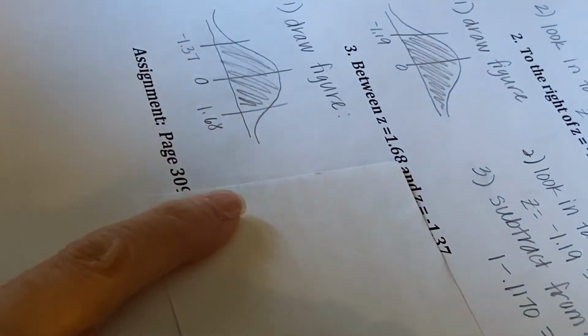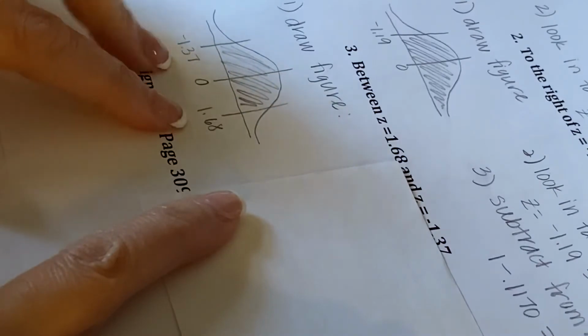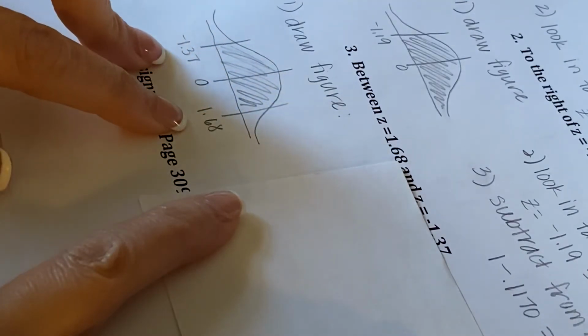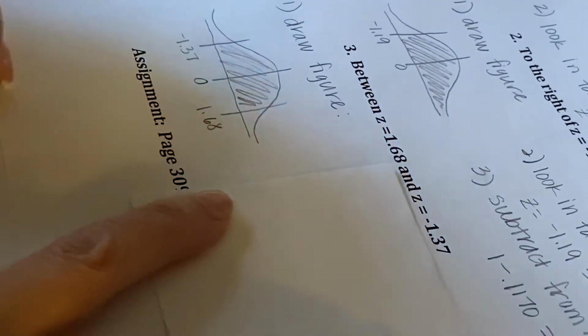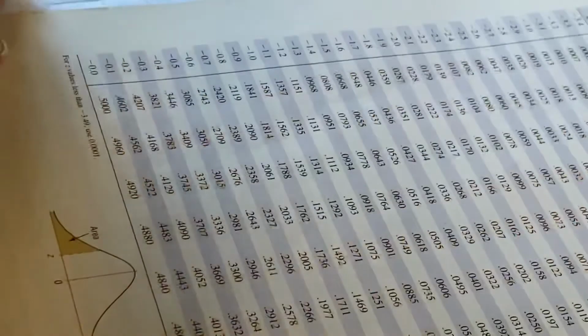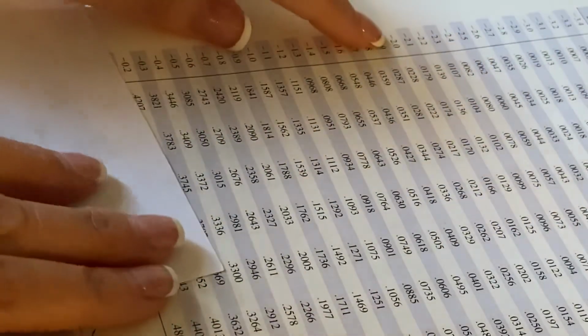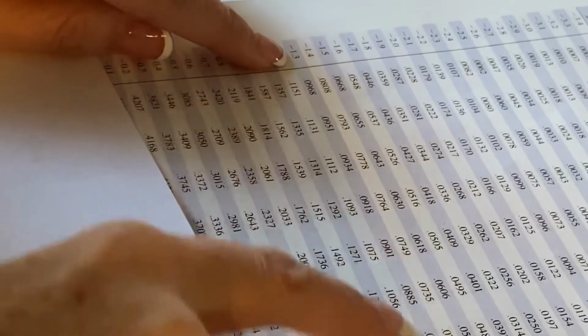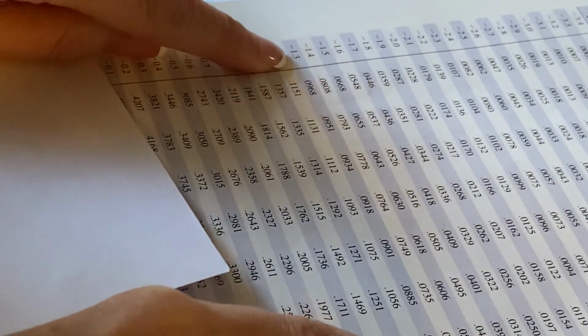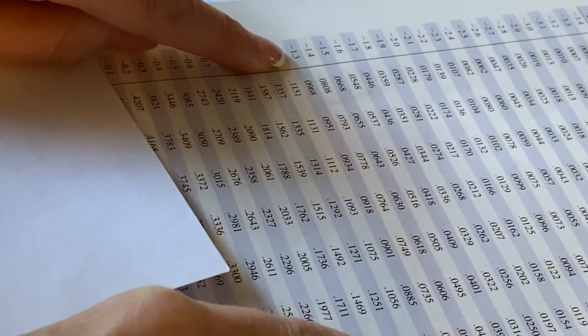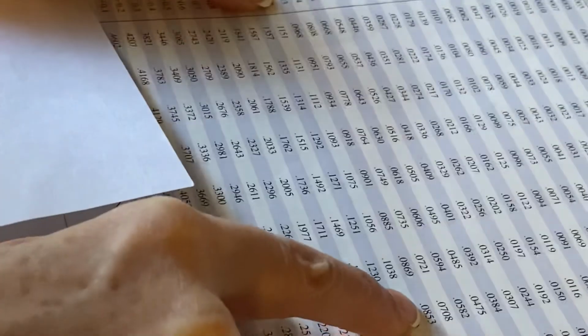So again, from the procedure table, when I'm looking for between, I find these two values and then I subtract. So I look at my table for negative 1.37, negative 1.3, and then 7 is over here at 0.0853. I don't think you could see that, sorry.